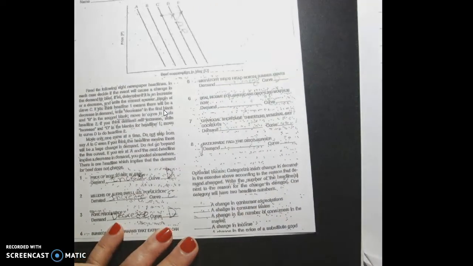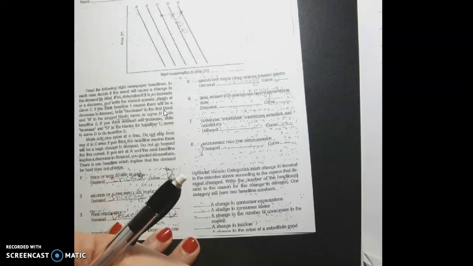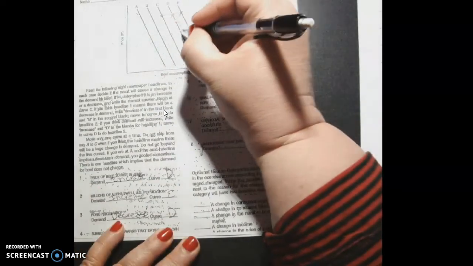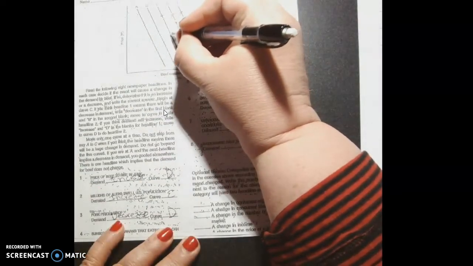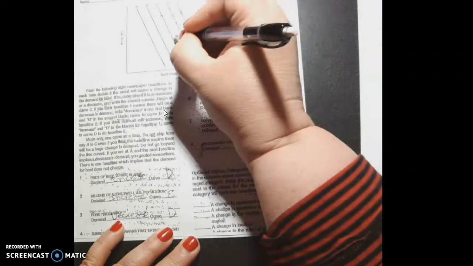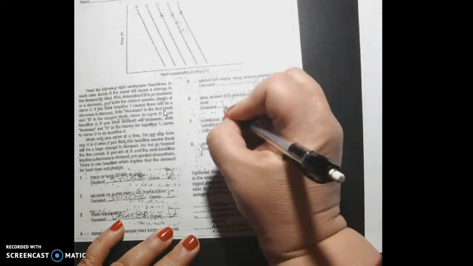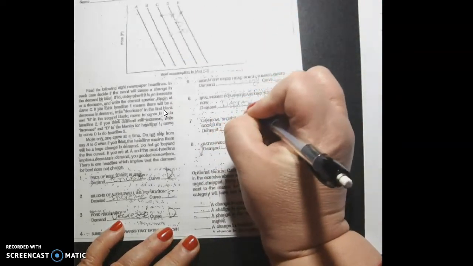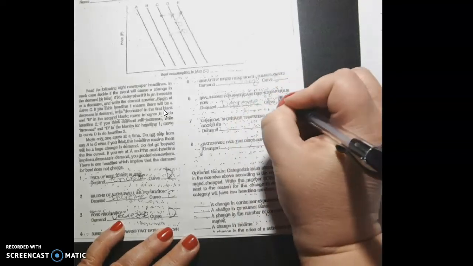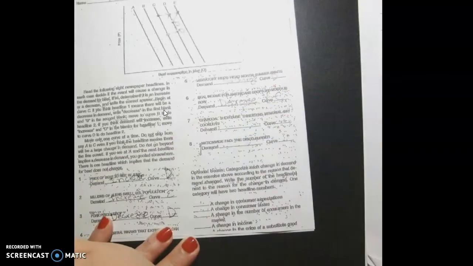Okay? Number 6, real income of Americans drops 3rd month in a row. People don't have as much money, okay? So they don't have as much money to spend, so what's that going to do to the demand for products or for beef? It's going to decrease. They don't have as much money to spend. Decrease. And now we're back to curve C.